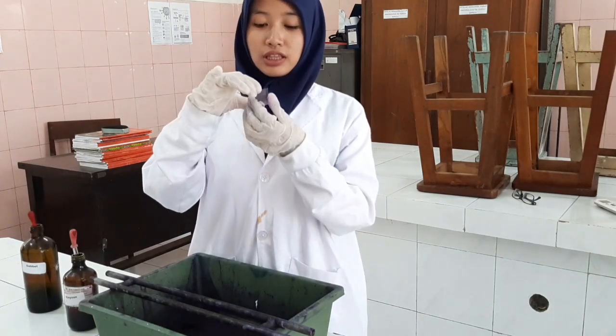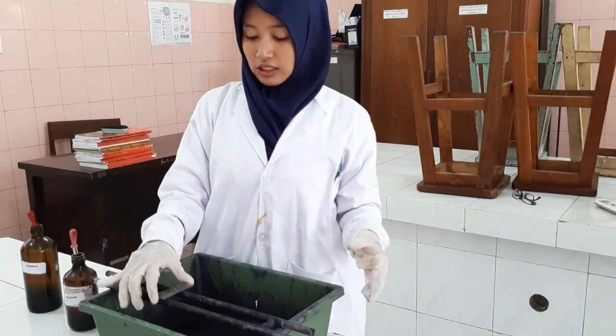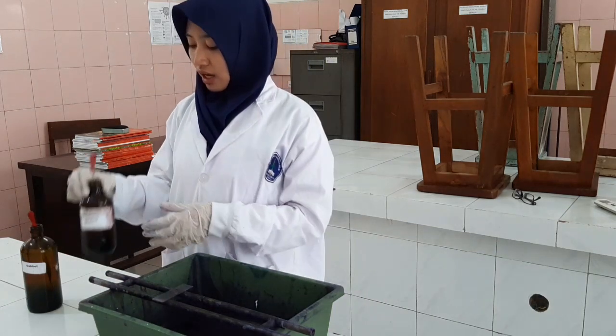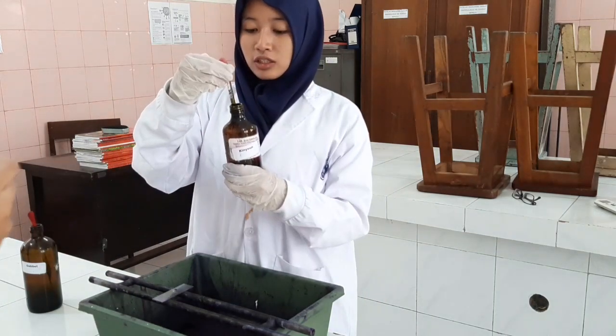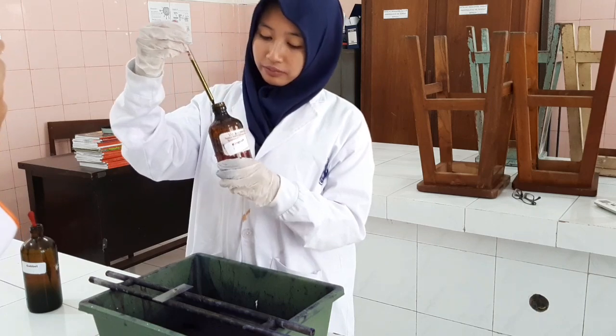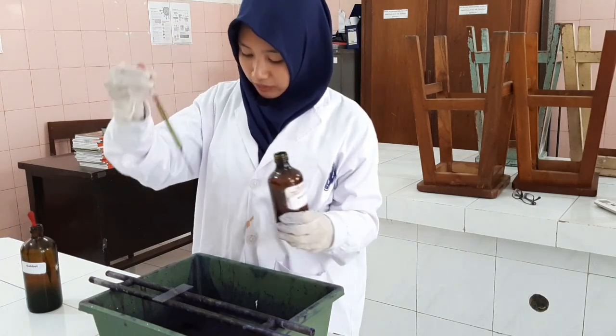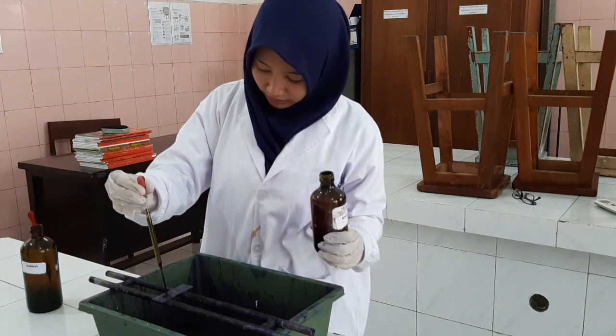Firstly, put the slide on the staining rack and then drop Kinyoun liquid over the slide.